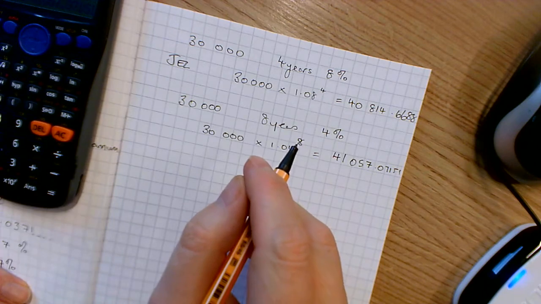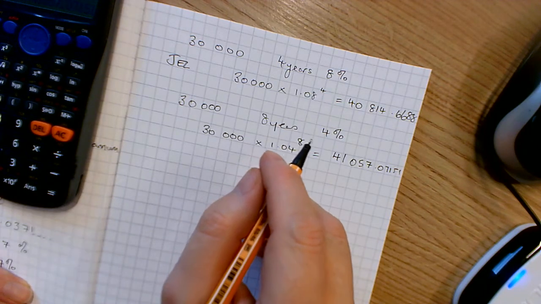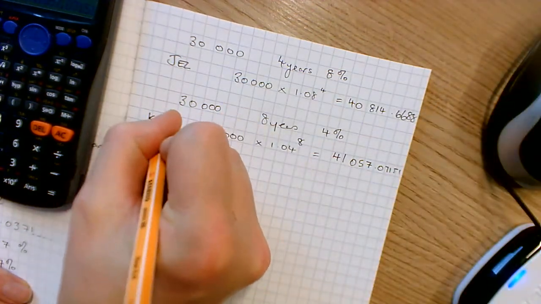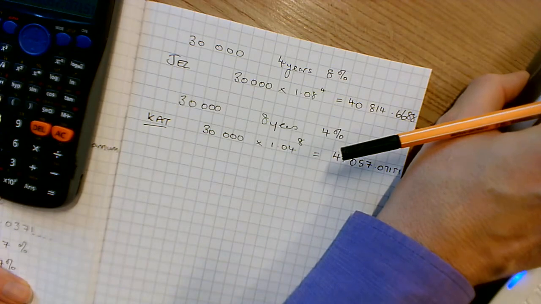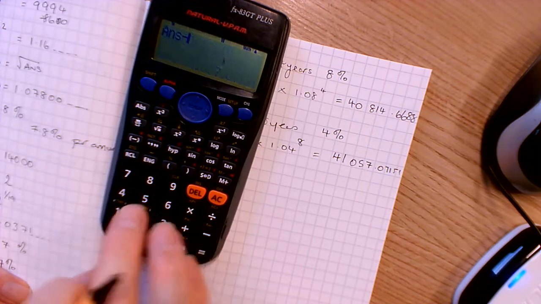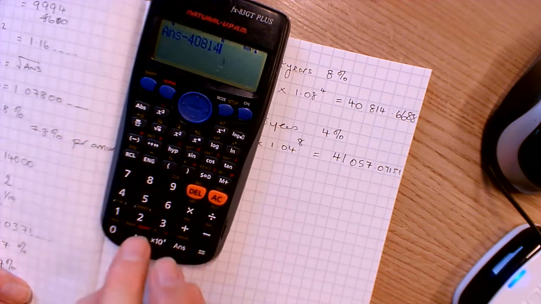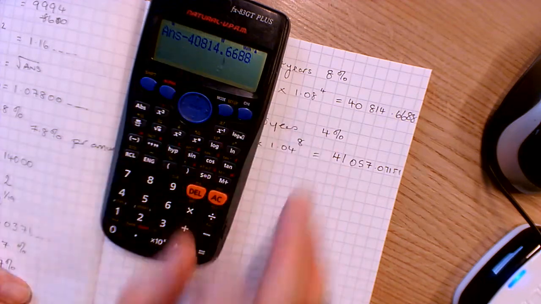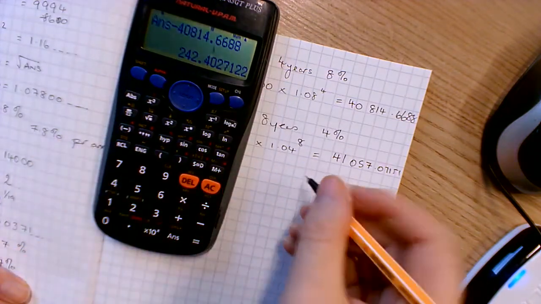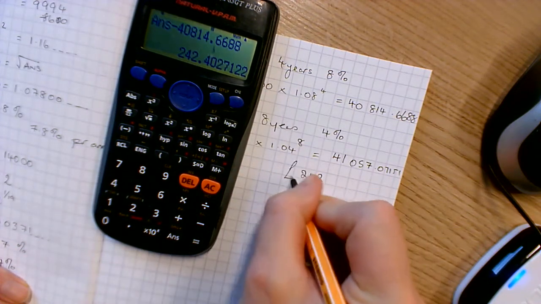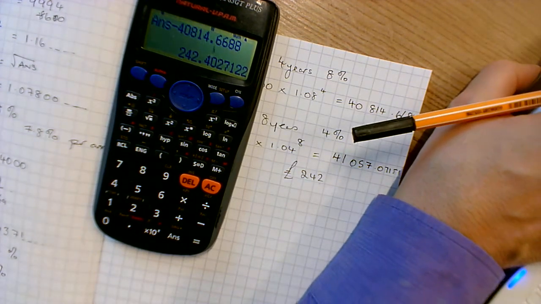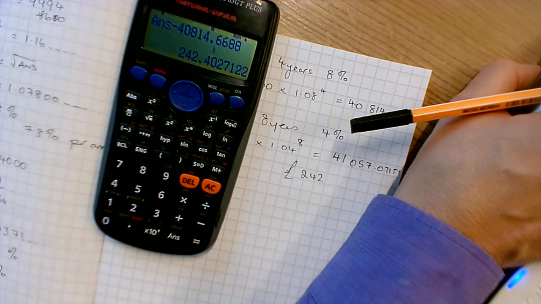Whose investment is worth more now, and by how much to the nearest pound? So whose investment is worth more? That was Kat, so I'm going to take Kat's box. And by how much? I'm going to take that one away from that one. So I've got that number, I'm going to take away 40,814.6688. You'll notice I'm not rounding yet because I'm only going to round right at the very end. So the difference is this number, which turns out to be £242 to the nearest pound. So I'll put 242 there, press mark, cross my fingers, and I've got everything okay.